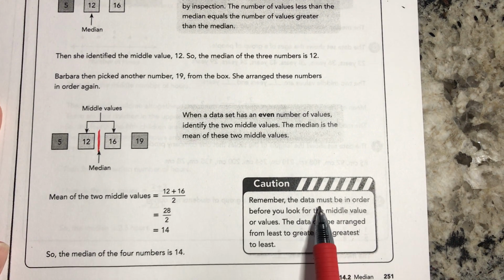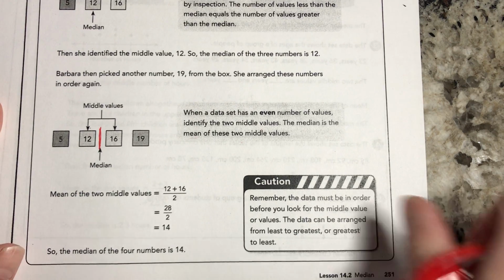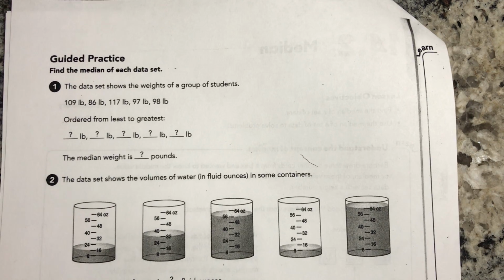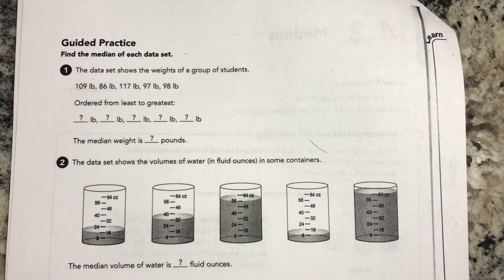All right, remember the data must be in order before you look for the middle value or values. The data can be arranged from least to greatest or greatest to least, but they cannot be mixed up out of order. All right, next page. Guided practice. So I want you guys to pause the video and solve this page, and then we will do it together.